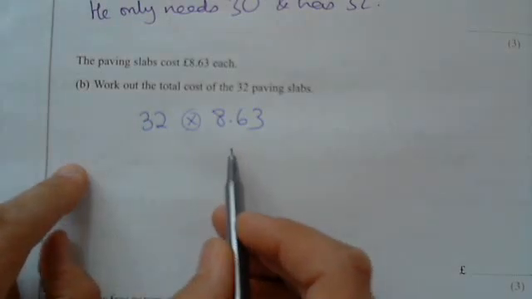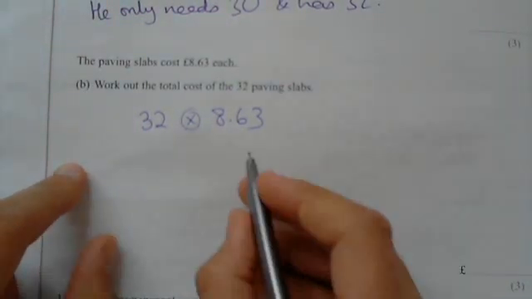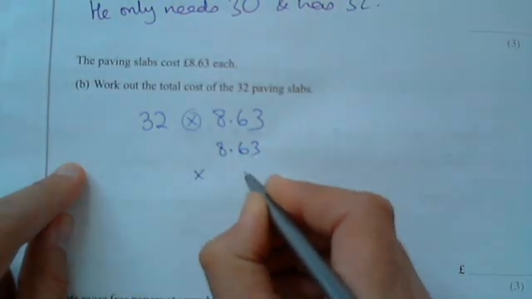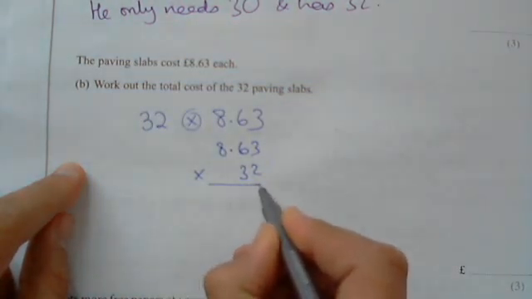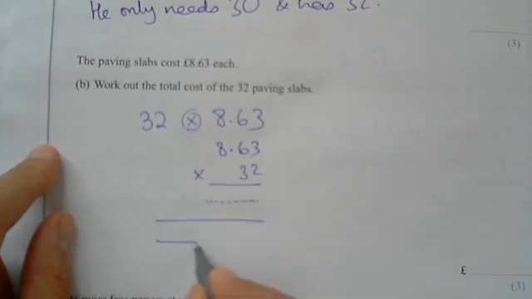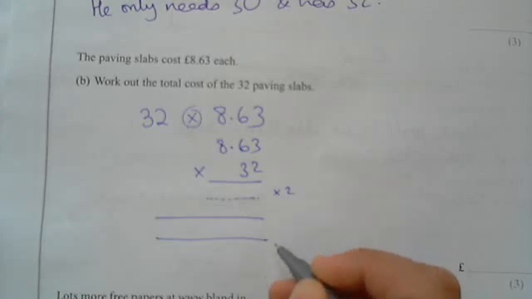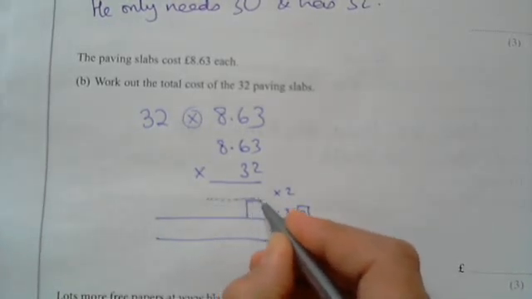So for this kind of question, we're going to set it out in the traditional long multiplication style. So first of all, we have to multiply everything by the first number on the first line, second number on the second line, not forgetting to put in the 0.